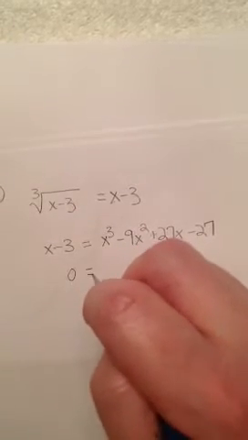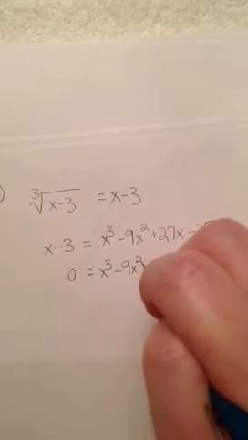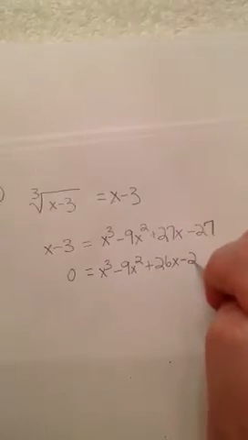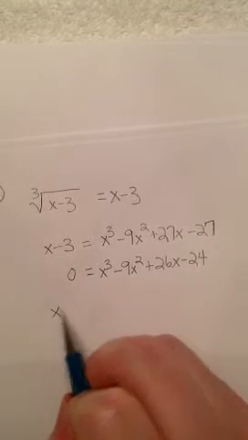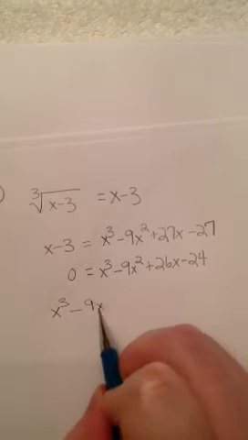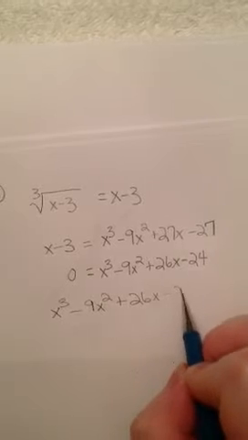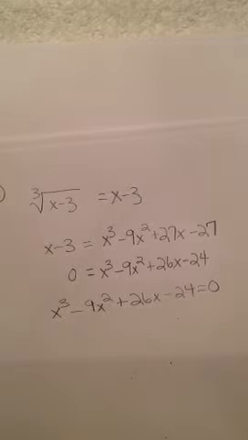So you can see we have 0 is equal to x cubed minus 9x squared plus 26x minus 24. We're putting this as a cubic in standard form. Now in terms of what we have here, this is not a cubic that we can factor by grouping, but there are some things we can use as a reference point.